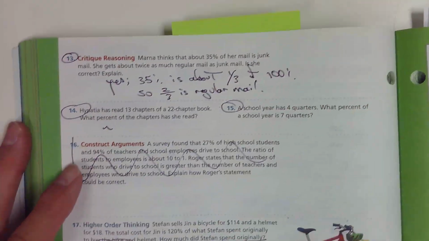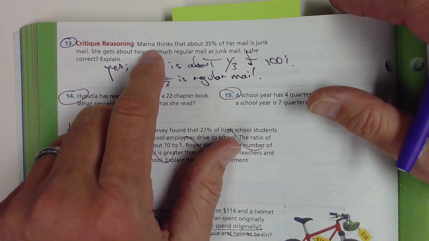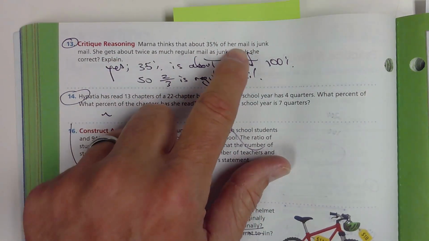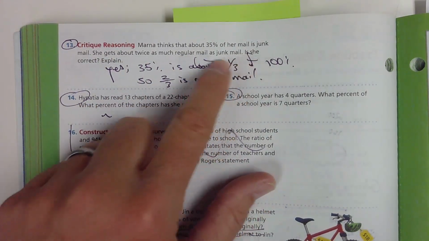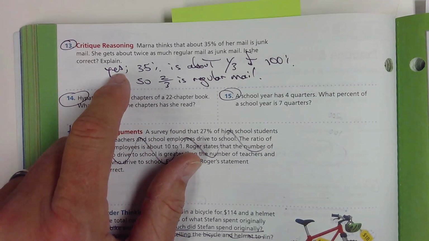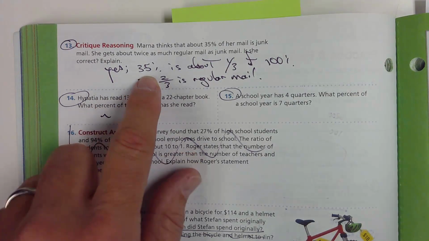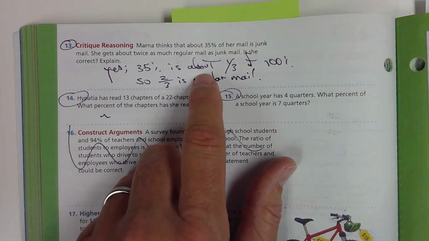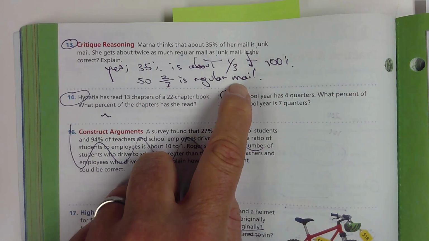13, top of page 154. Let's see. Marta thinks that 35% of her mail is junk. She gets about twice as much regular mail as junk mail. Is she correct? And the answer is yes, because 35% is close to 1/3. 1/3 is 33.3 repeated percent. And so that's 1/3 of 100%. So 2/3 is regular mail.